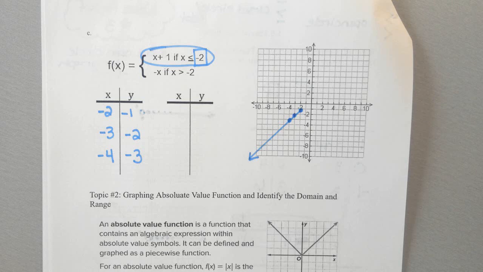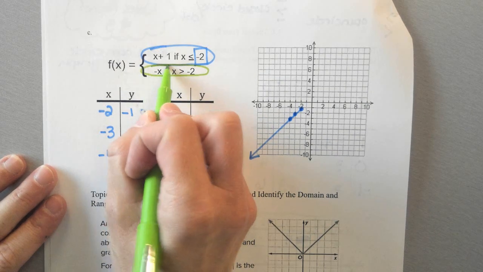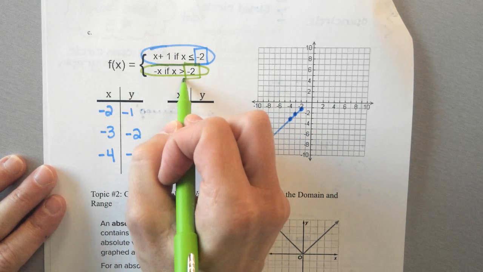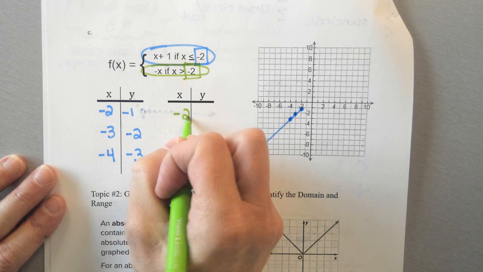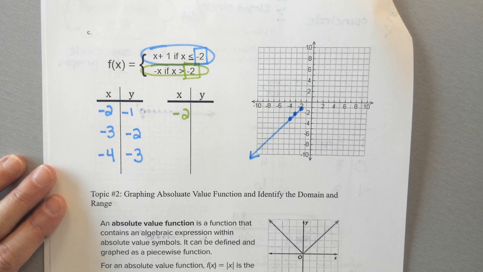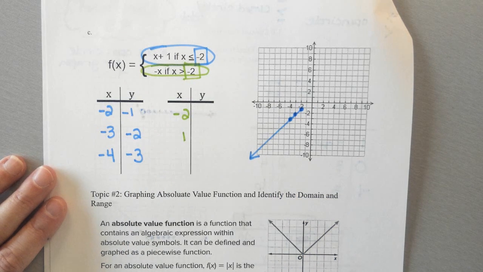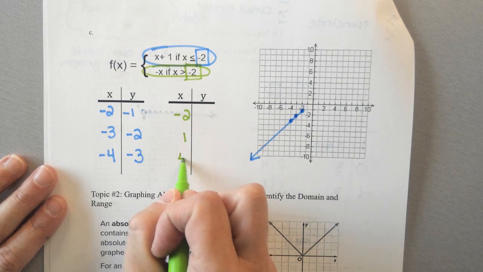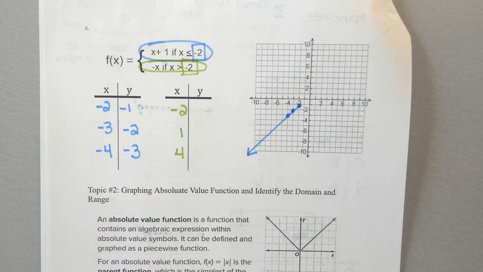Okay. We're going to do the other one. Ready? This is our last one for today. We have to start at -2. But then it says pick numbers bigger than -2. I can do that. What's bigger? 1. 1 is bigger than -2. What else? 4. Okay. Let's pick those. You can pick any number you want. It doesn't matter what you pick.